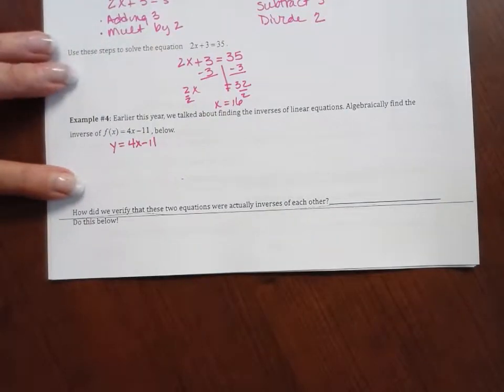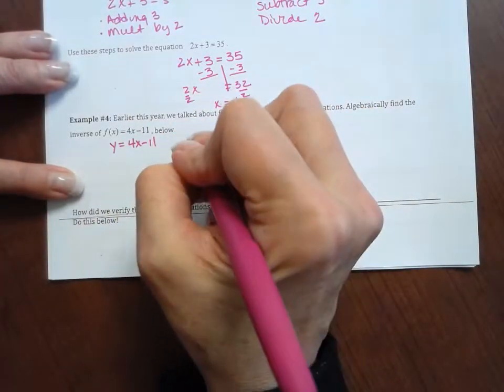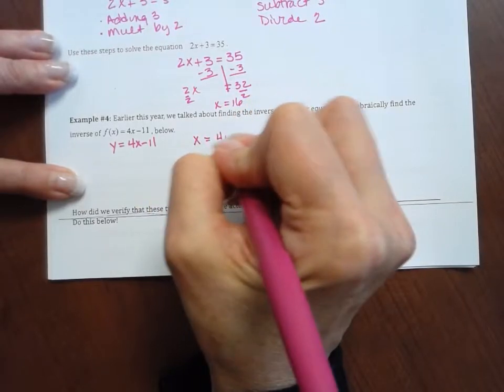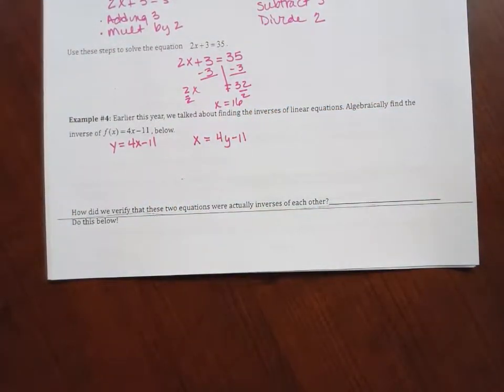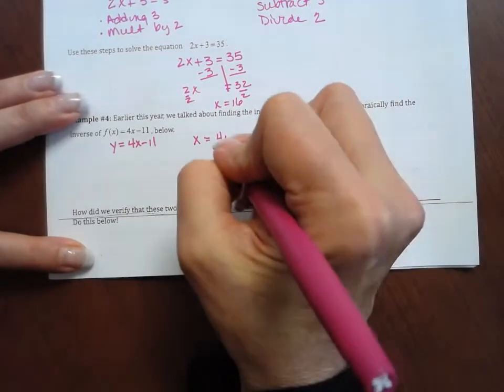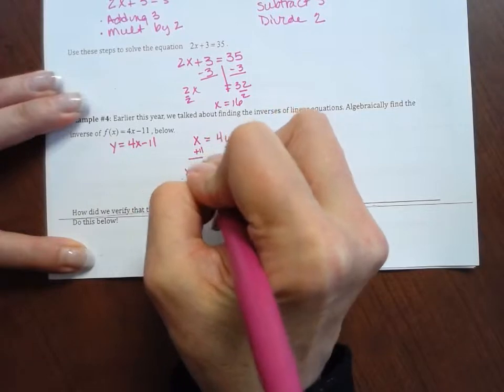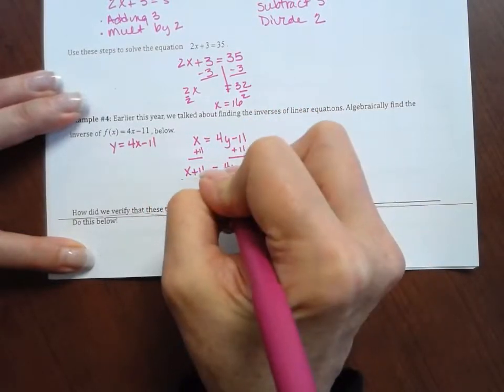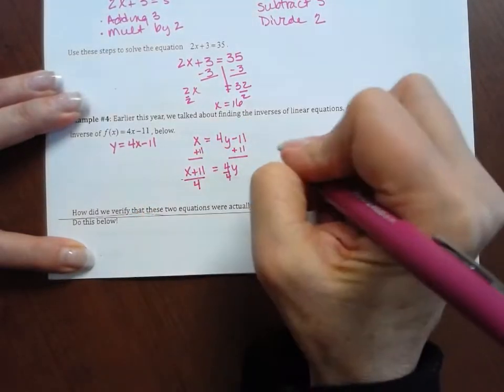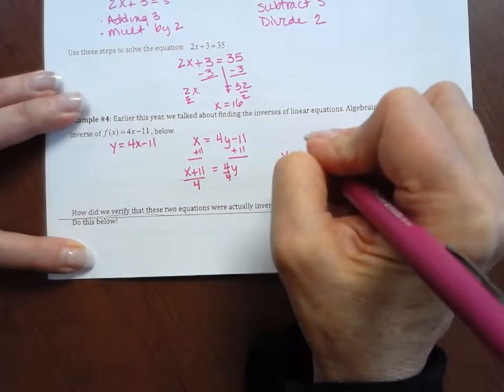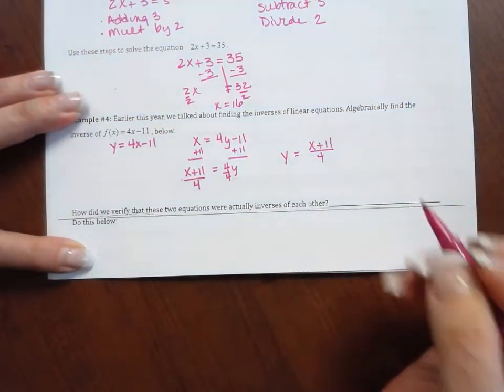with a y. You agree with that? And then we flip the x and y. And then all we had to do was solve for y. So I added 11 to each side. And then divide by 4. And so my inverse is going to be x plus 11 divided by 4.